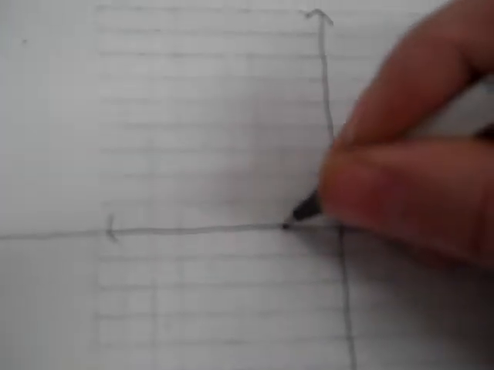Under the y column, the 3 is positive, so we go up and stay. So 0 and 3 form a pair. We stay and go up 1, 2, 3. Negative 2, 0: we go left 2 and stay.